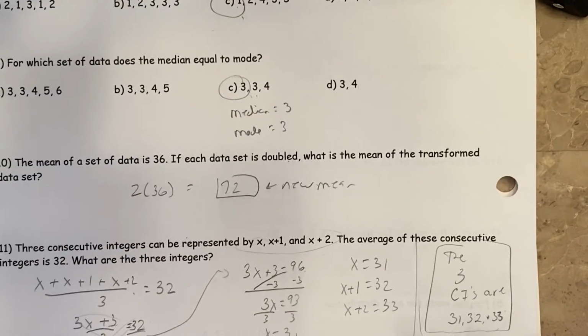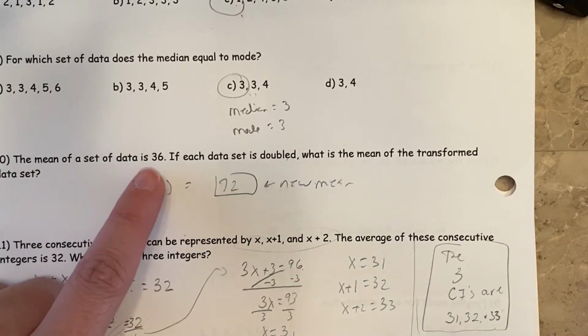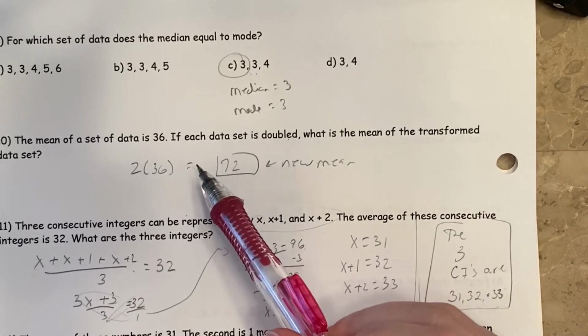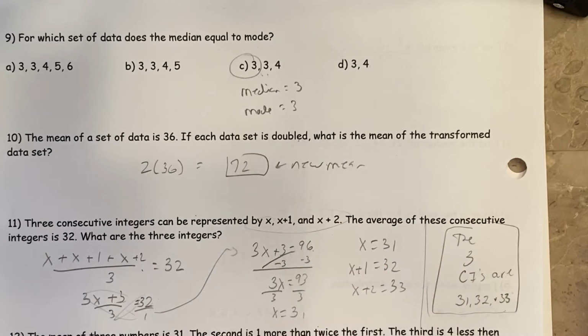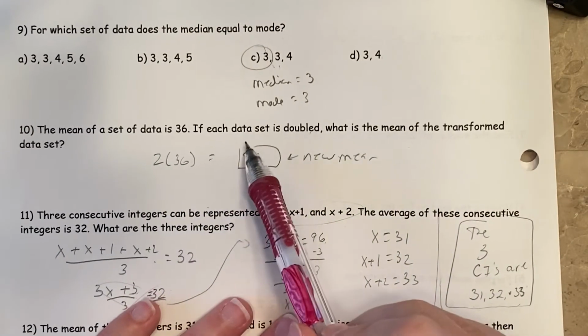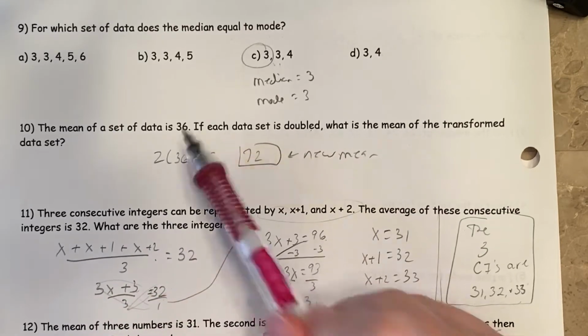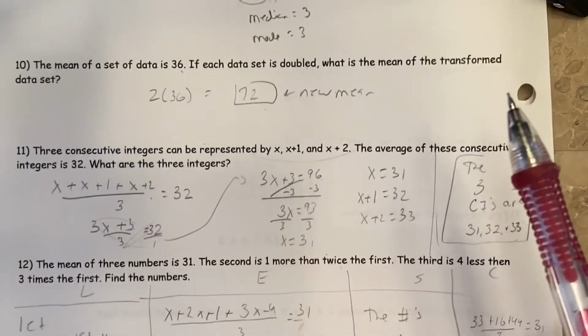Number 10, the mean of a set of data is 36, so the average is 36. If each data value is doubled, what is the mean of the transformed data set? So remember, we said whatever happens to the numbers is what happens to the mean, okay? So if each of the numbers is doubled, that means the average is going to be doubled. So if the original was 36, you double it, and that would be your new mean.